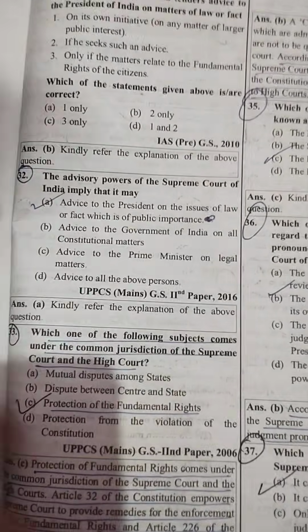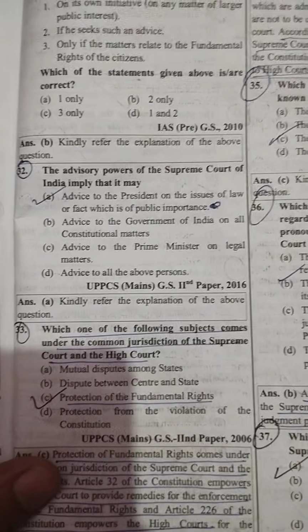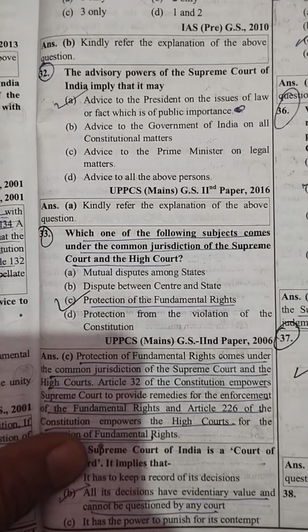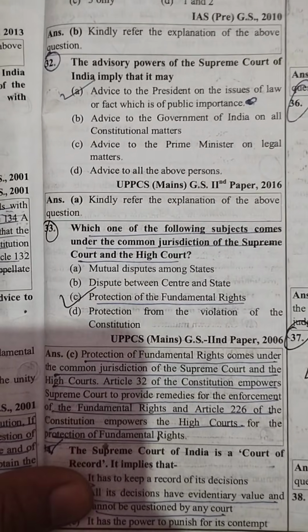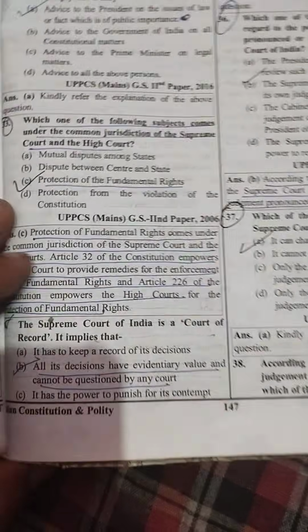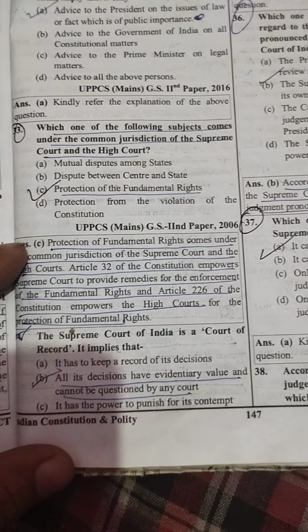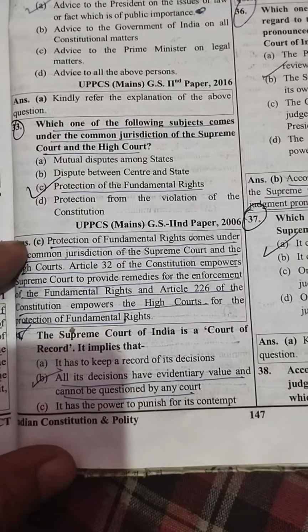The advisory power of the Supreme Court of India means that it advises the President on an issue of law which is of public importance. Which one of the following subjects comes under the common jurisdiction of the Supreme Court and High Court? Protection of fundamental rights. The Supreme Court of India is a court of record, which implies that all its proceedings have evidentiary value and cannot be questioned by any court.